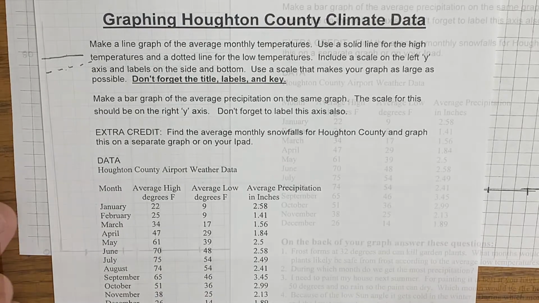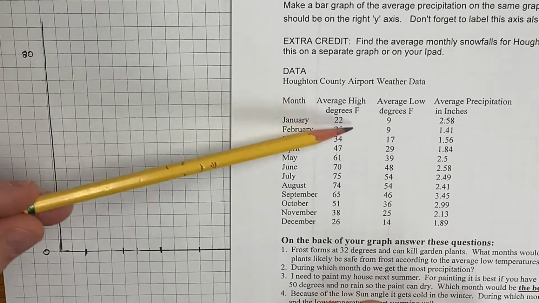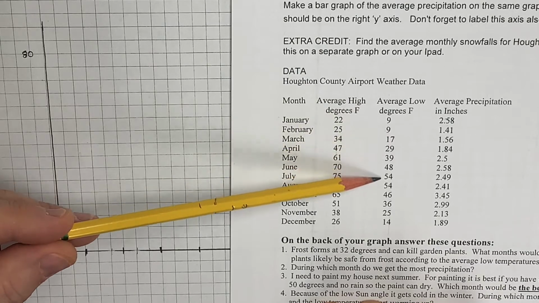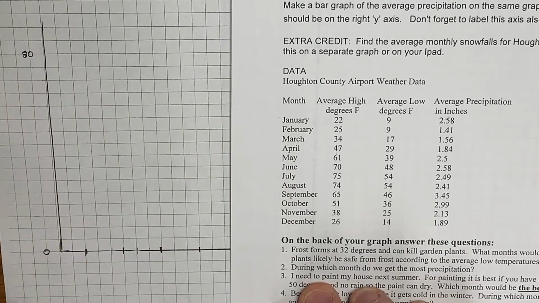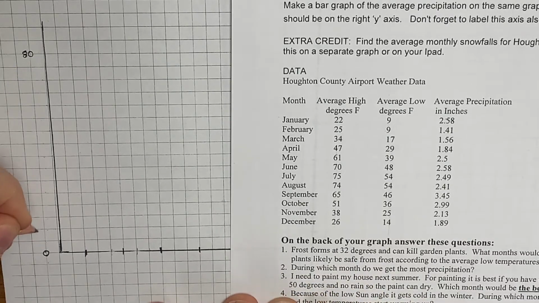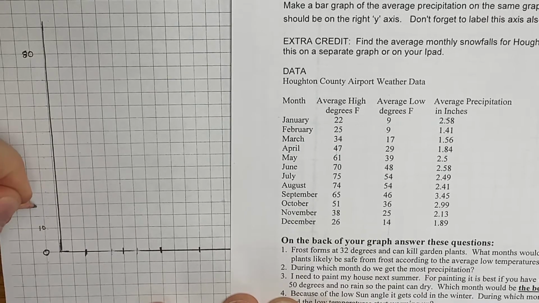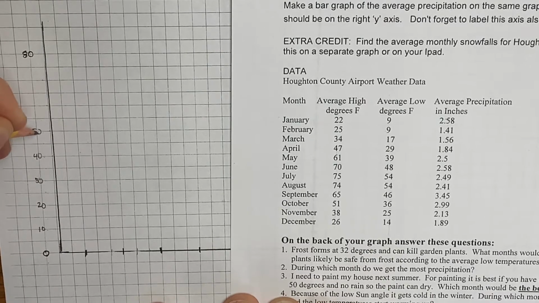So let's get started with the graph. I've kind of figured out the scale for you already. Since our numbers go from single digits up to 75 as our highest number, we have to go from 0 to 80. So I put 80 right here, and it looks like 5, 10, 15, 20, 25, 30, 35, 40, 45, 50, 55, 60, 65, 70, 75, 80. Yeah, I went up by fives. So I'm not going to write every 5. I'm just going to label that line as 10 degrees, 20 degrees, 30, 40, 50, 60, 70, 80.